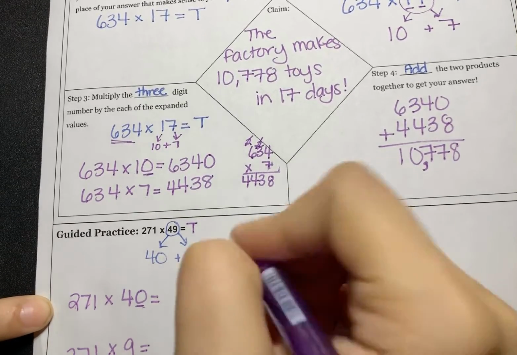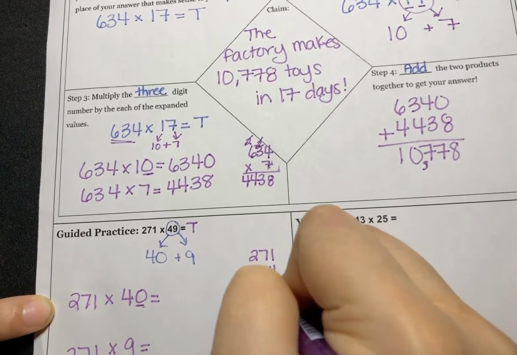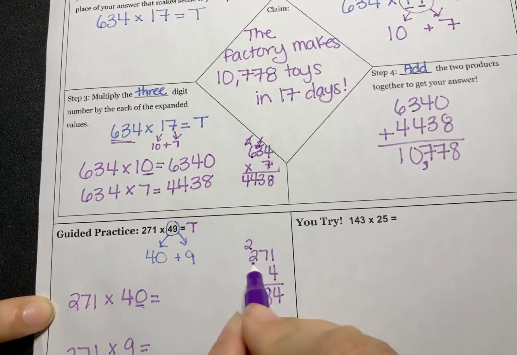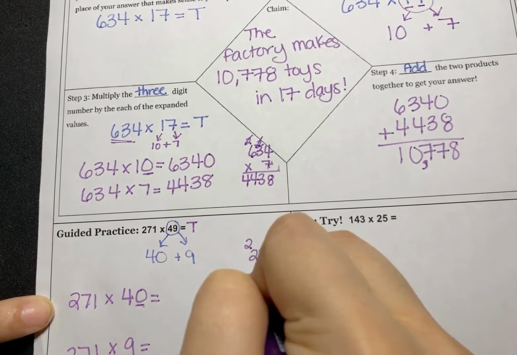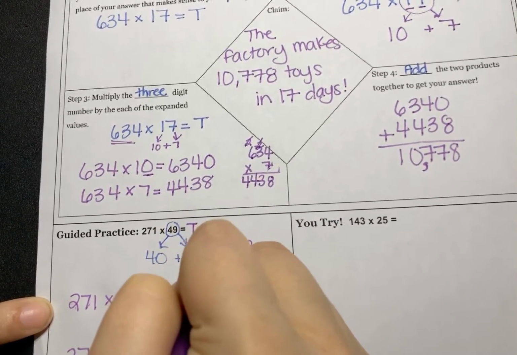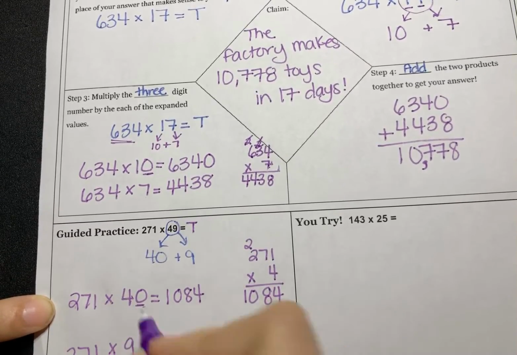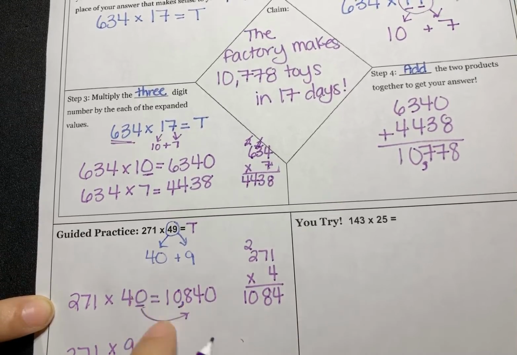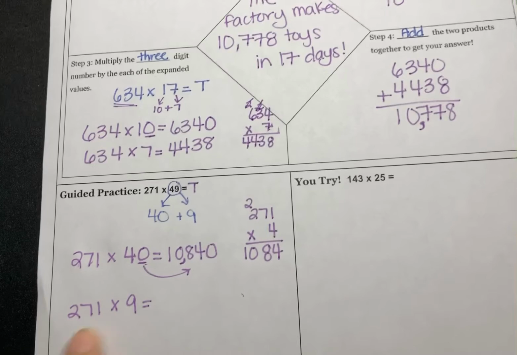I don't like doing it sideways. So I know I have 271 times 4. 7 times 4 is 28, carry the 2. And I know that 4 times 2 is 8, plus 2, which is 10. So I get 1,084. However, I'm not done here. That's times 4. This is times 40. So I know I need to add that 0 back in. So now I really have 10,840. Okay, why don't you try doing the second partial product on your own?